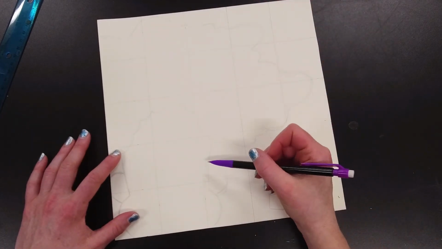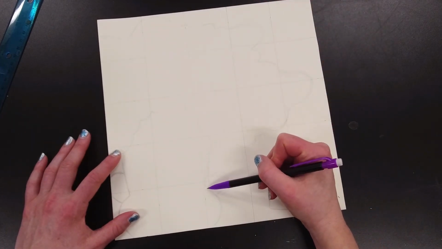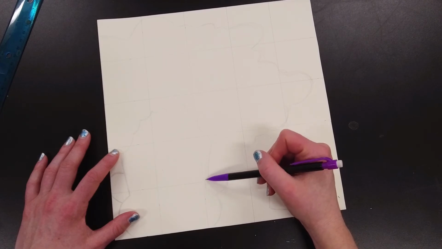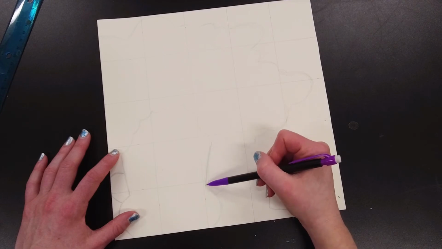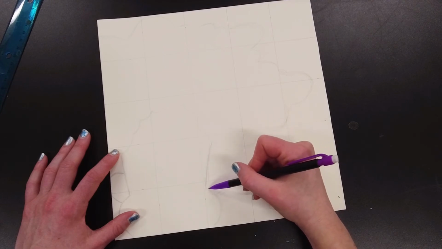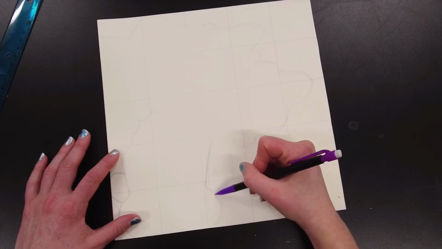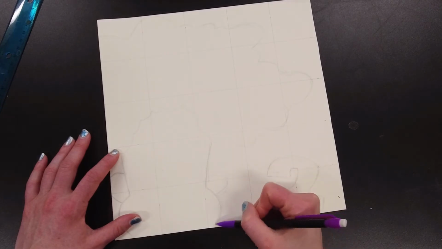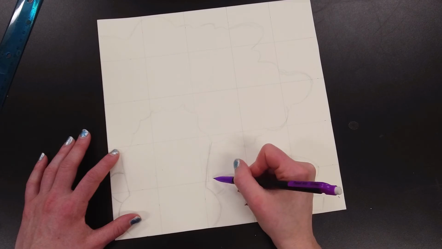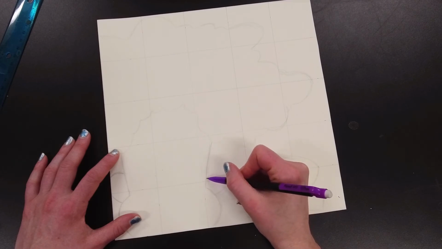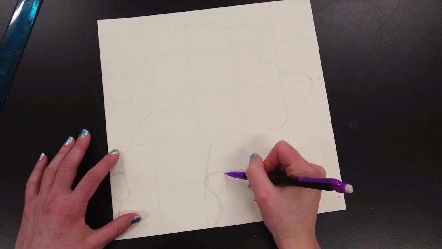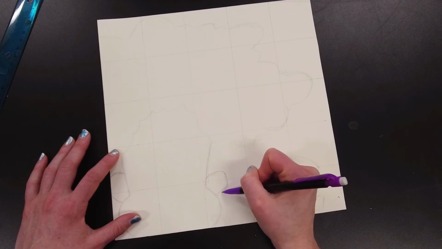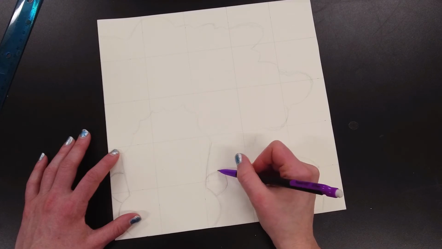I'm going to move on to this side and start on the face over here. So the ear is just a little higher up than I have it. Comes a bit more to a point here, and then comes down a little bit more, and then over behind the cheek.